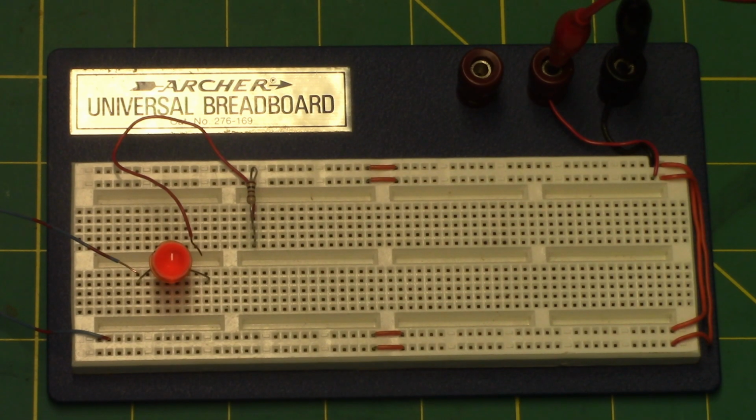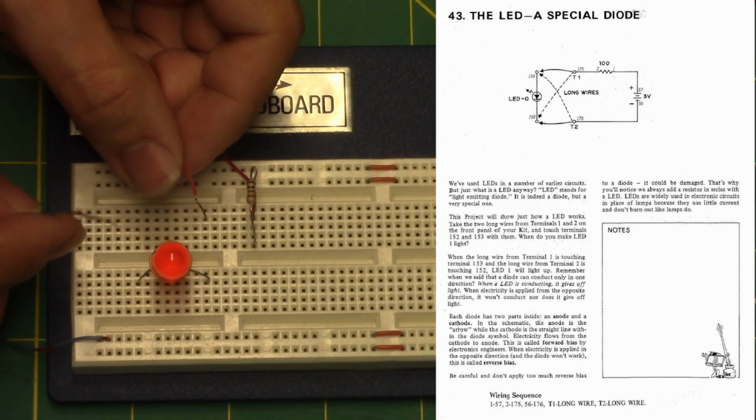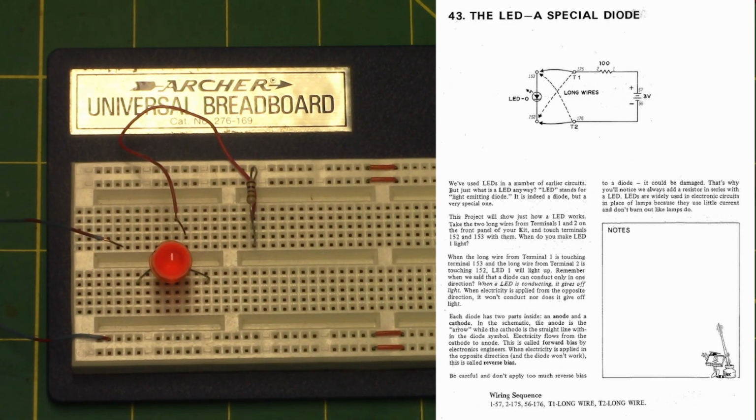We've used LEDs in a number of earlier circuits. But just what is an LED anyway? LED stands for Light Emitting Diode. It is indeed a diode, but a very special one. This project will show just how an LED works.